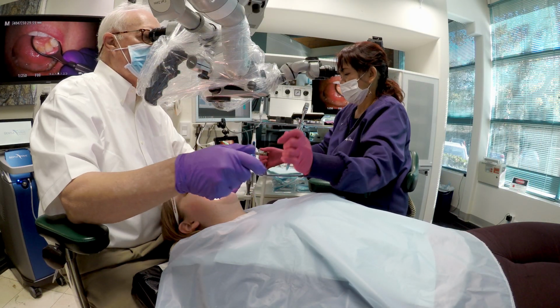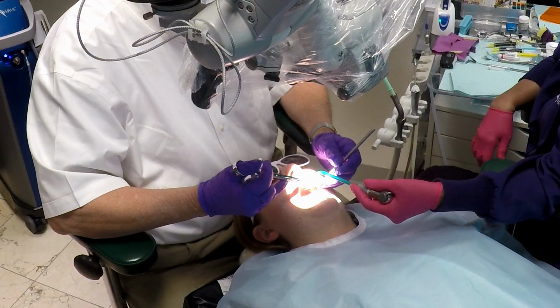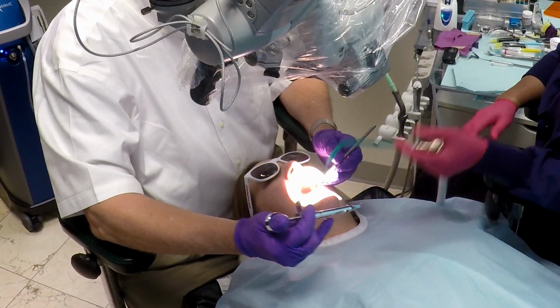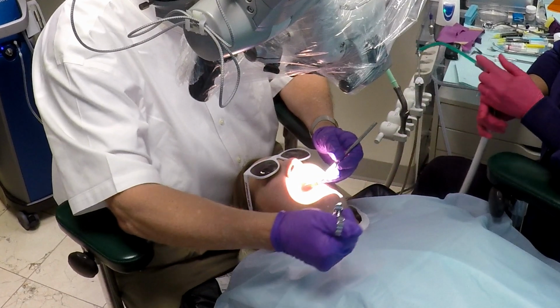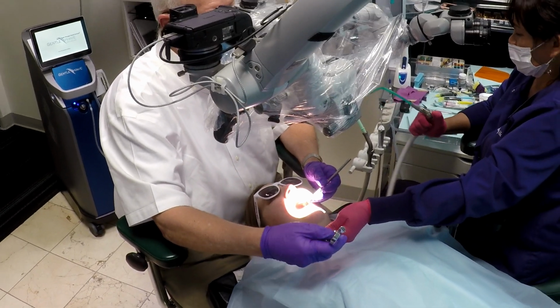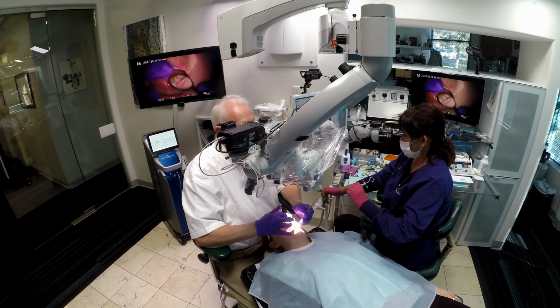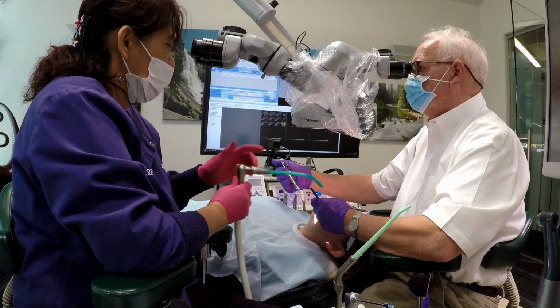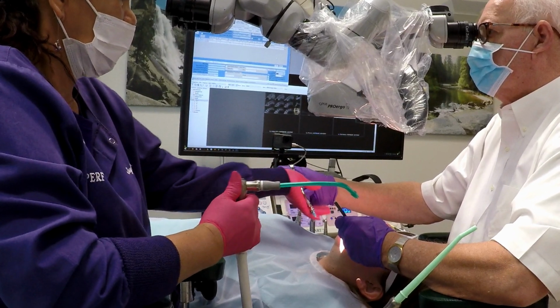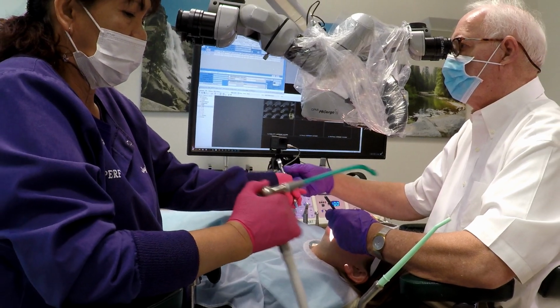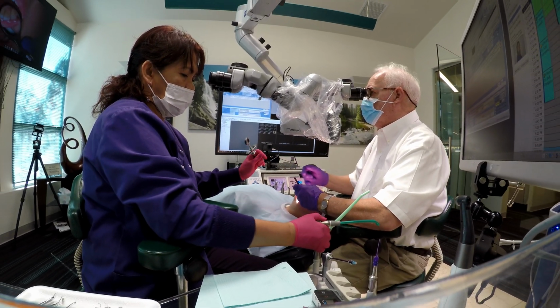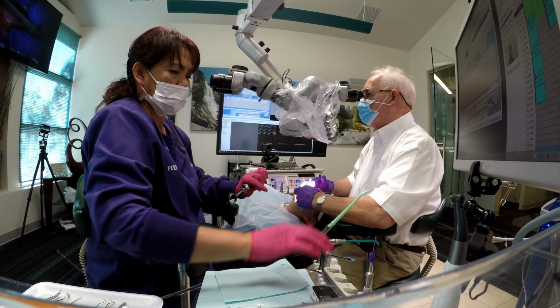And same thing with returning the needle. The various angles can help you refine your technique in a way that's very difficult to do without the video. So being able to zoom in and show these things in slow motion really helps in mastering these techniques.